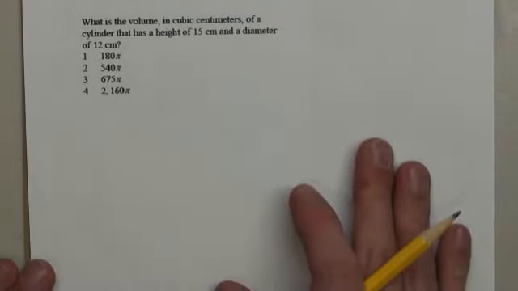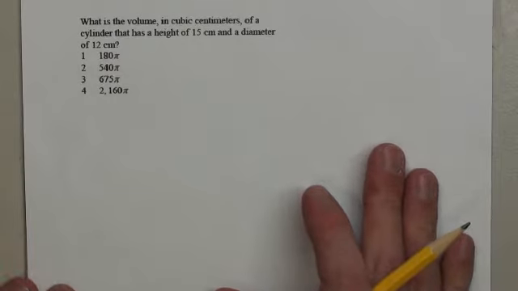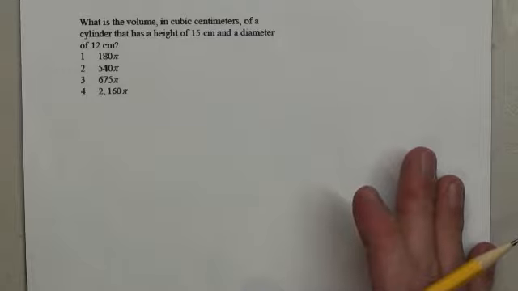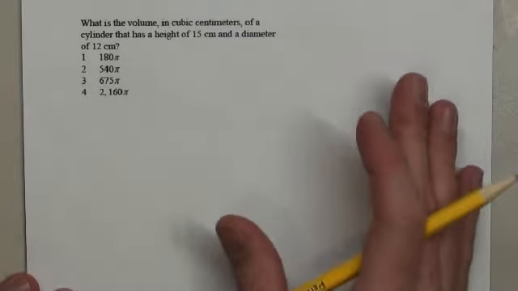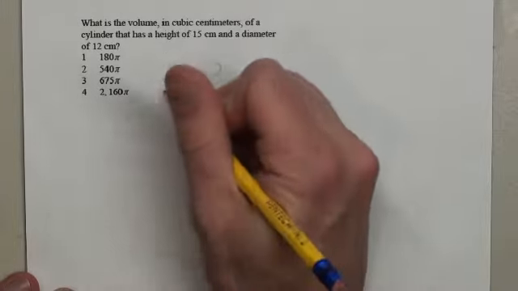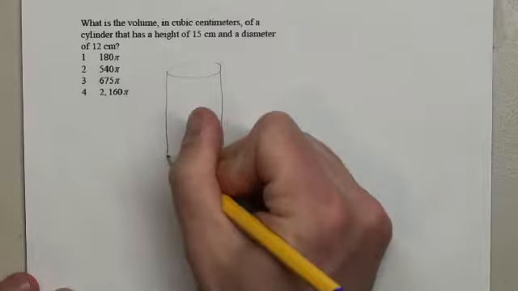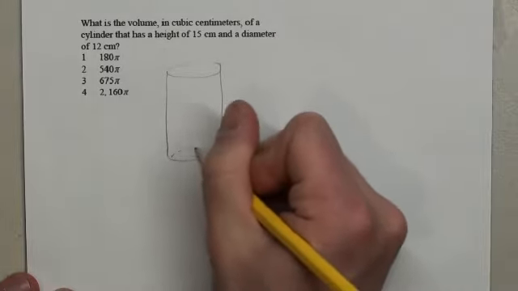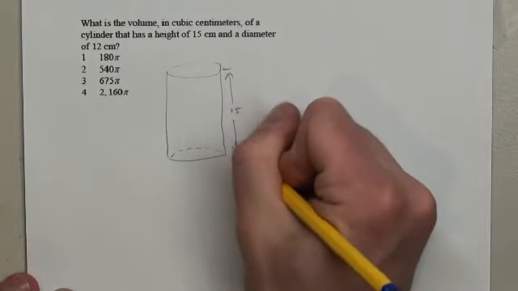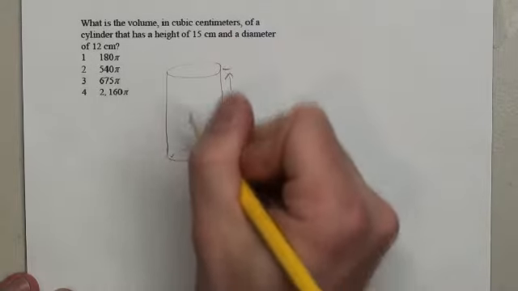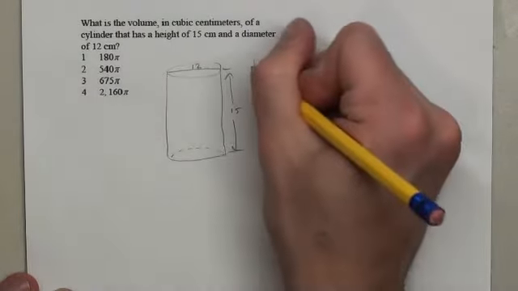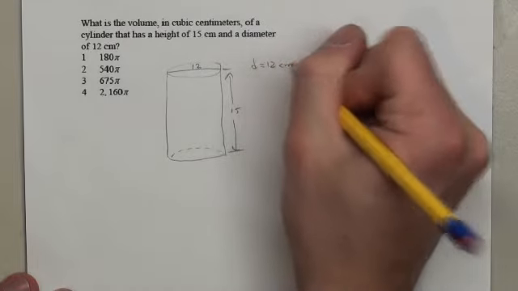Next one. What is the volume in cubic centimeters of a cylinder that has a height of 15 and a diameter of 12? I think this is almost the same as the last problem we did. A little different. So it has a height. Let's draw a quick picture. The height is 15 and the diameter is 12. So the D equals 12 centimeters.